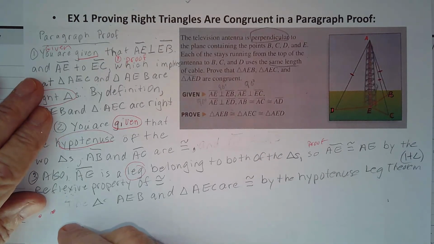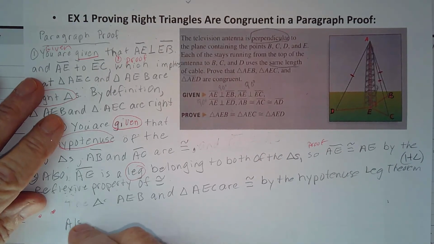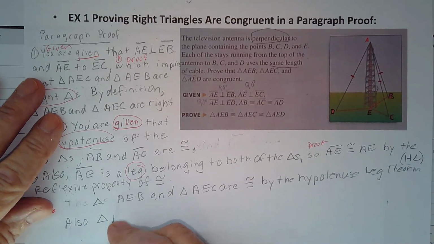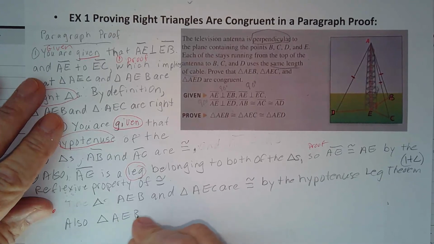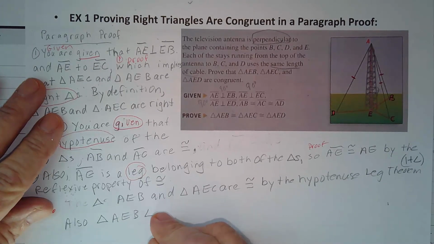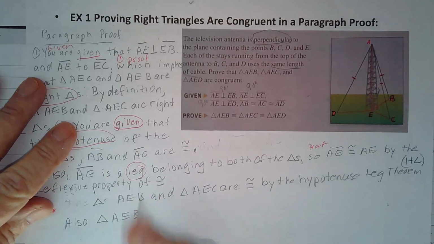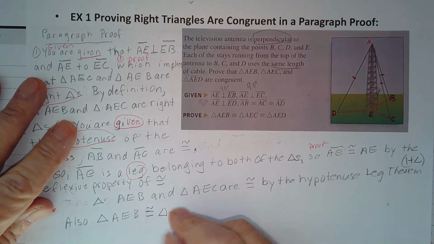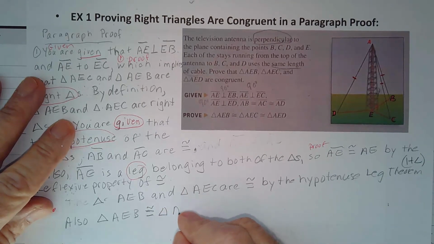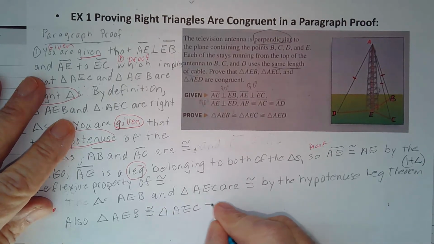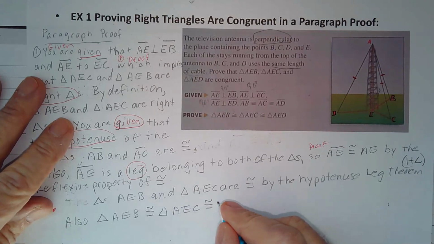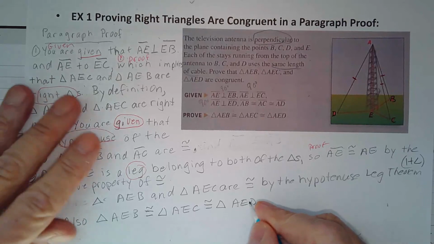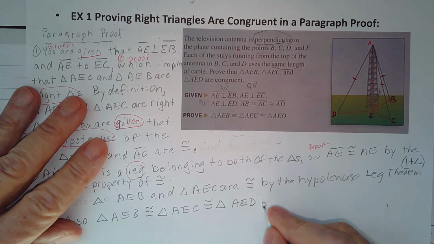So, you want to also add triangle AEB is congruent to triangle AEC, which is congruent to triangle AED by the transitive property of congruence.